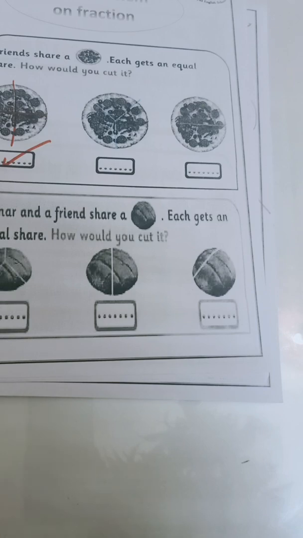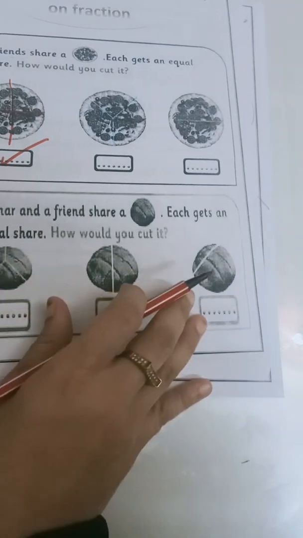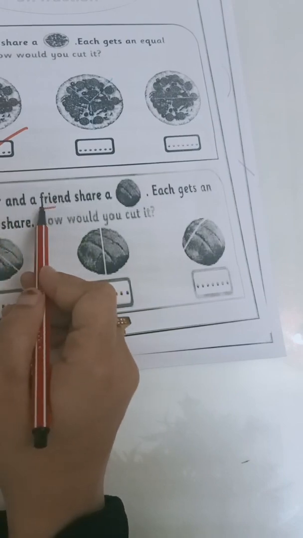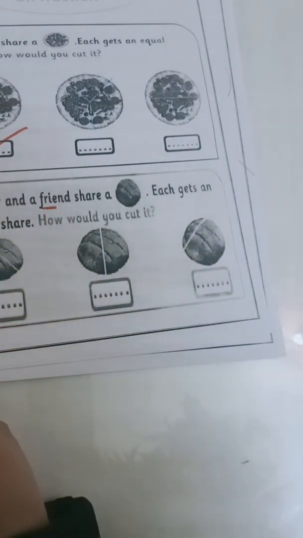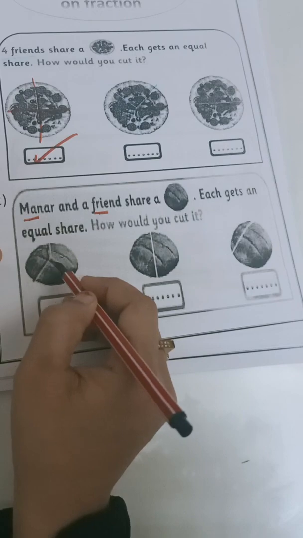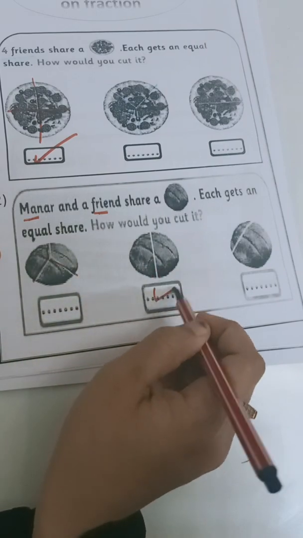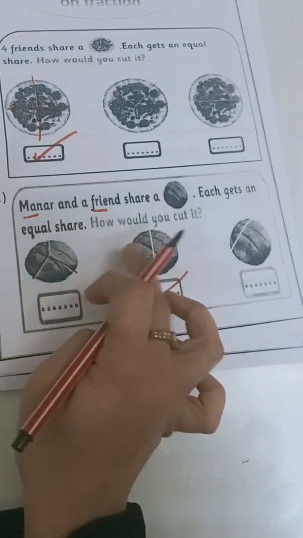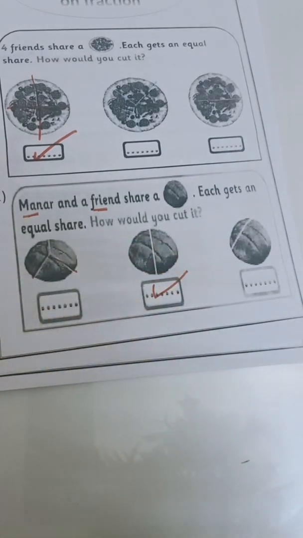This is okay. Each gets an equal share. How would you cut it? Manar and a friend. So we have 2 persons only. So divided, this is into 2 parts. This is divided into 3 parts. And this is 2. So right. So I will choose to divide into 2 equal parts.